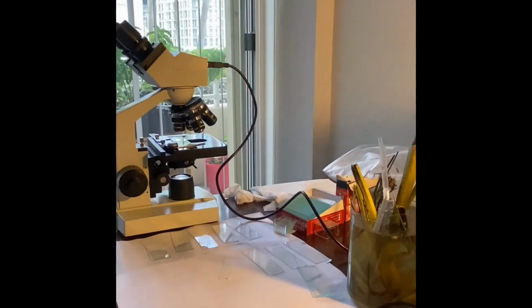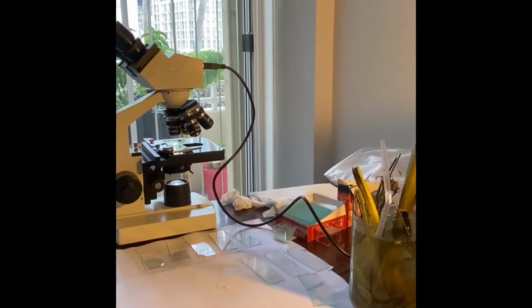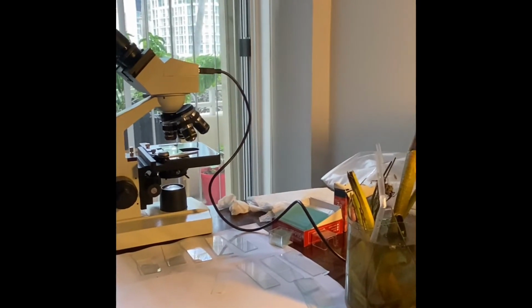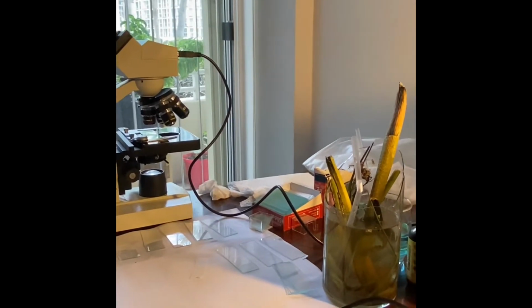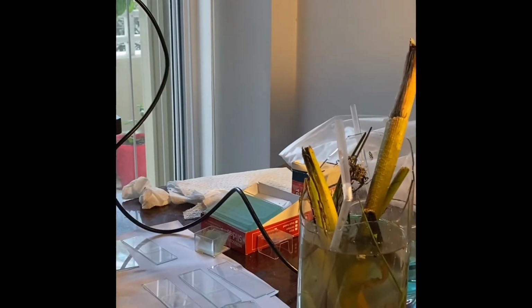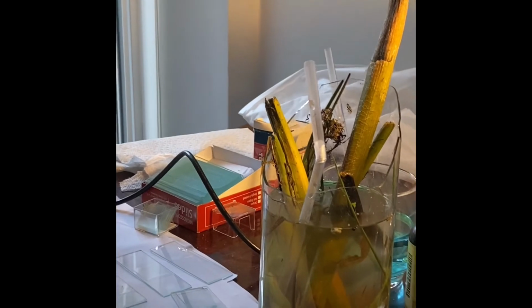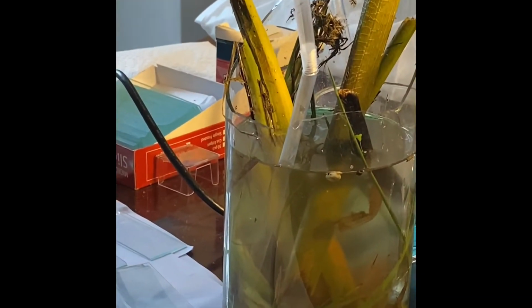The purpose of this exercise is to identify one of the thousands of organisms you can see in a drop of water. In this case, we're going to look for a fast-moving paramecium.